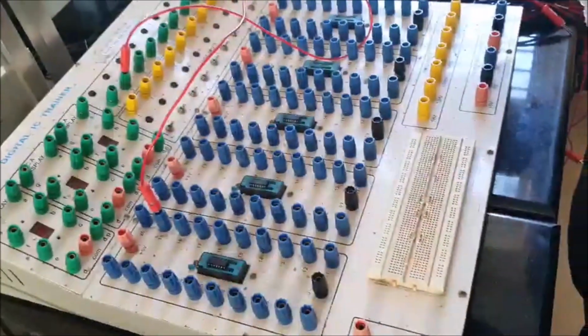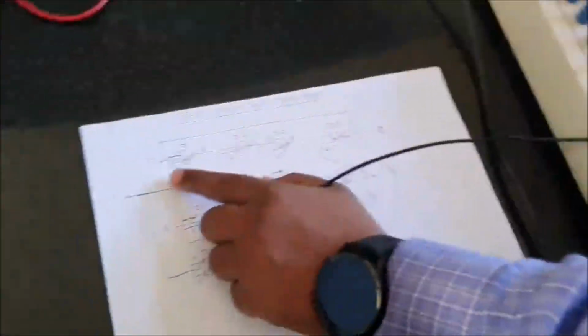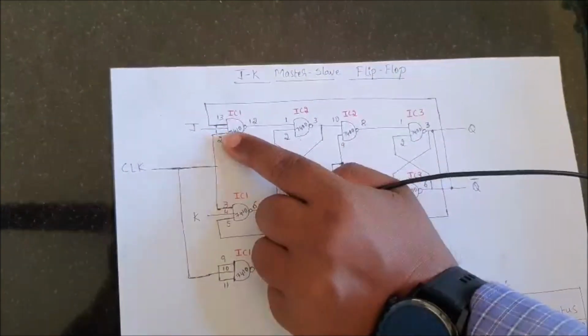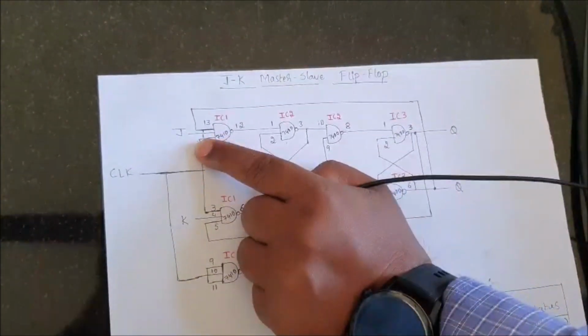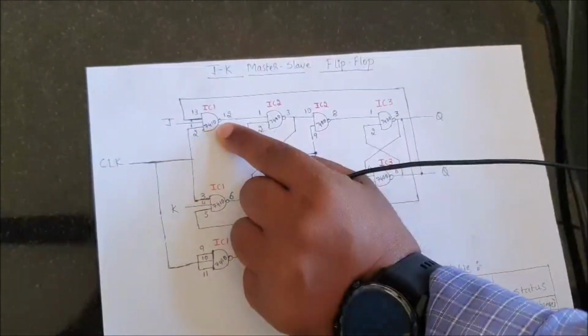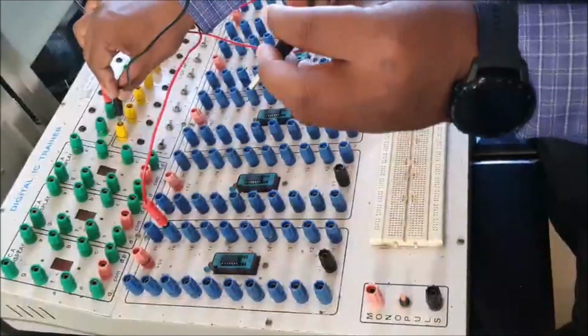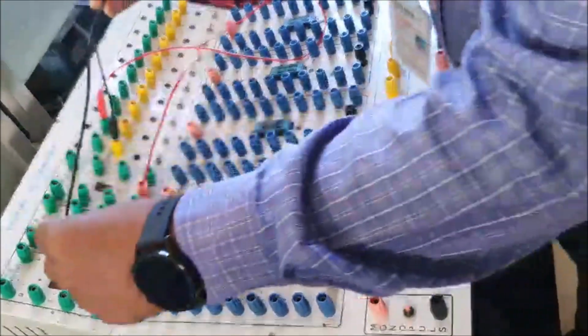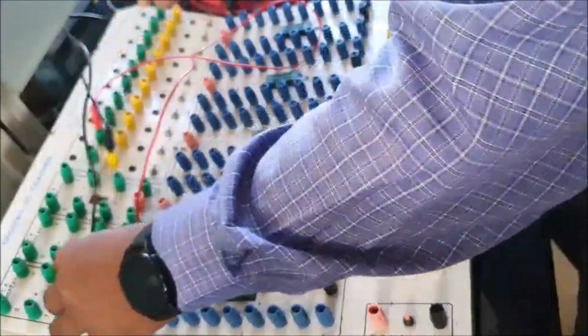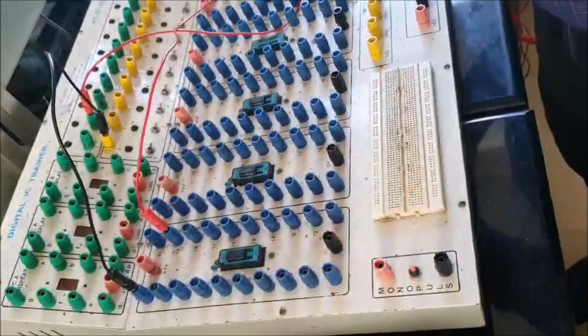Now I will take another patch cord. According to the circuit, J is the input. J is the first input that is connected to the first pin of 7410. So one end of the patch cord is connected to the first input, that is J, and another end is connected to the first pin of 7410.